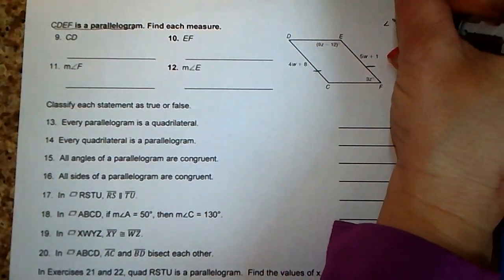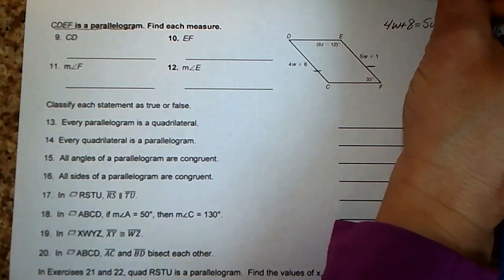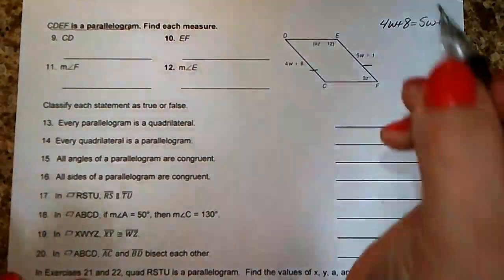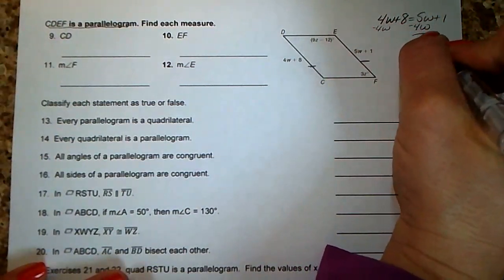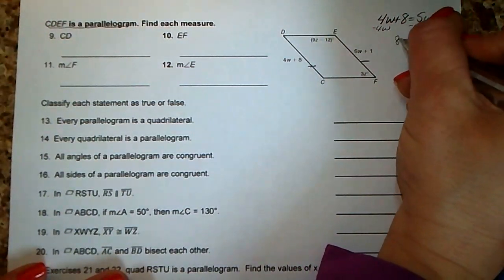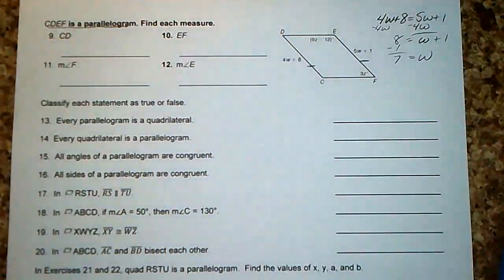So for this problem, to find w, we're going to do 4w plus 8 is equal to 5w plus 1. Okay, so we're going to solve that. I'm going to subtract 4w on both sides. Okay, that leaves me with w. So I have 8 equals w plus 1, subtract the 1 over here, and of course I get w to equal 7.